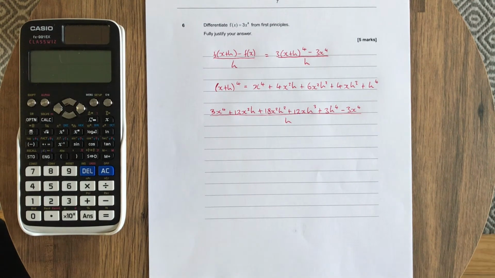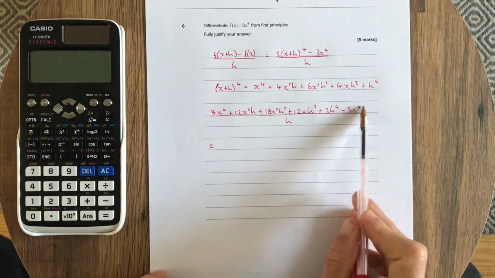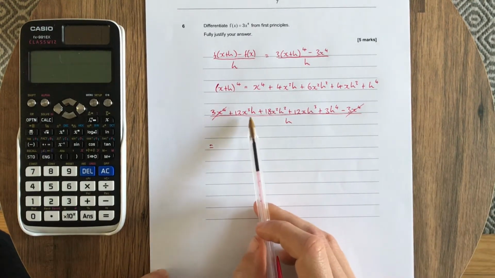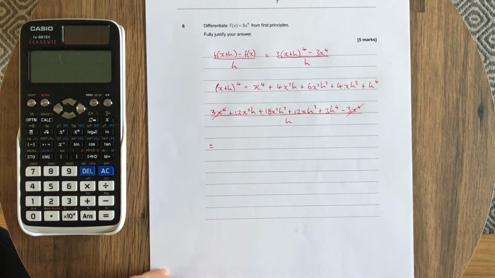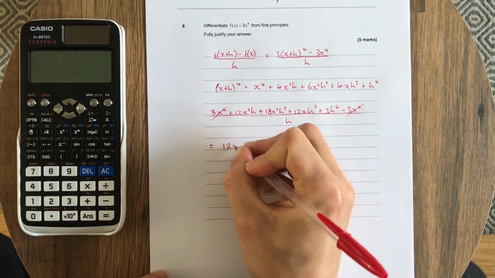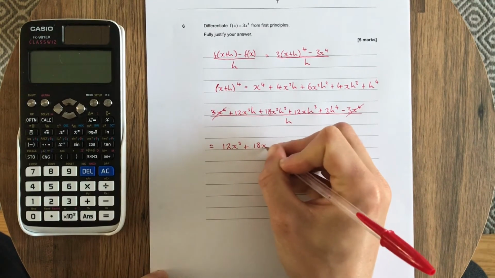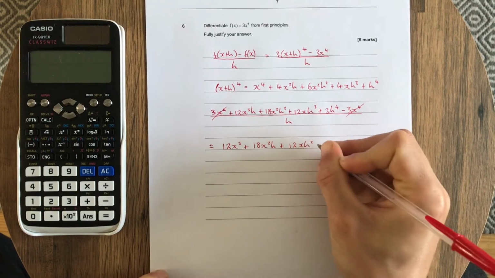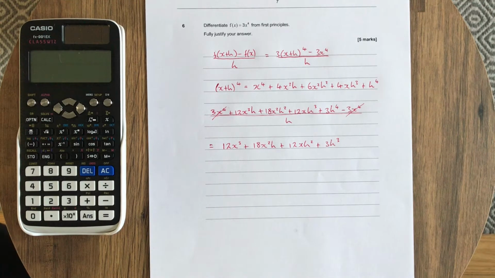And then we're going to look and see if we can simplify this in any way. So we can see we've got 3x to the power 4, take away 3x to the power 4. So those two terms there are going to go. And for every other remaining term, we can divide it by h. So we don't need to then write this as a fraction anymore. And if we divide every term by h, that would then give us 12x cubed plus 18x squared h plus 12x h squared plus 3h cubed. So this is what we've got.